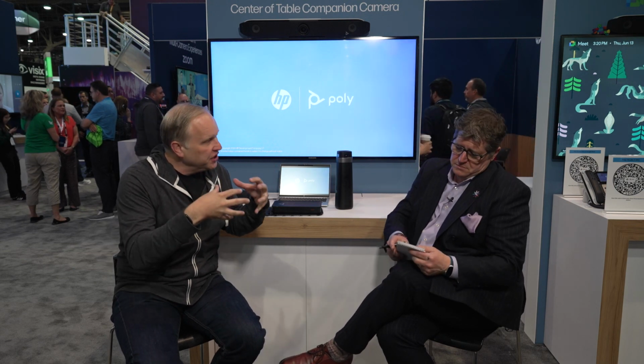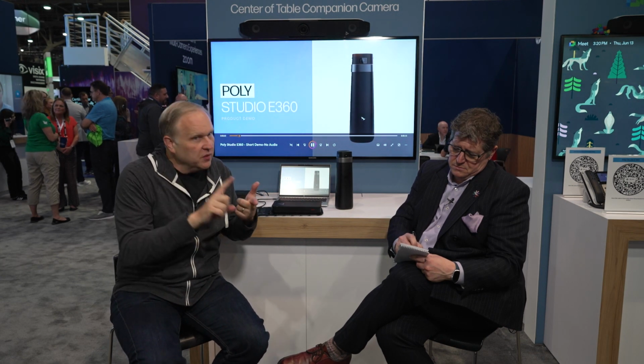With this latest generation, it's really brought together a proof point for HP's compute engineering and the collaboration engineering on the Poly side to co-engineer a solution that is one complete experience in the room in terms of the audio and video experience, in terms of the setup and configuration.